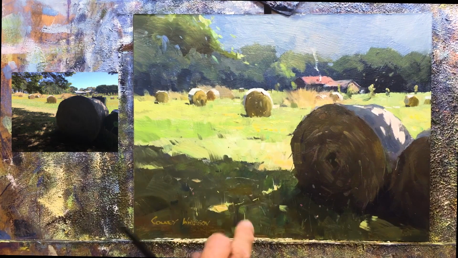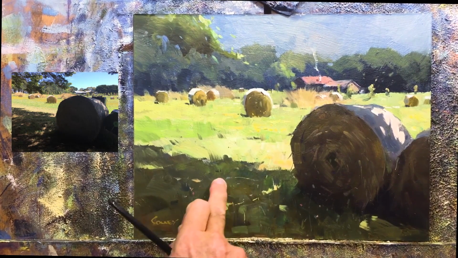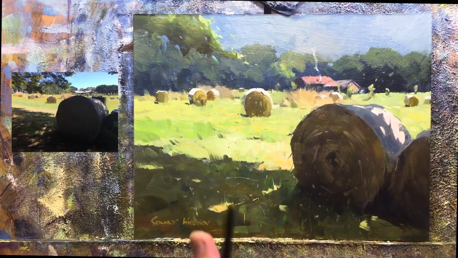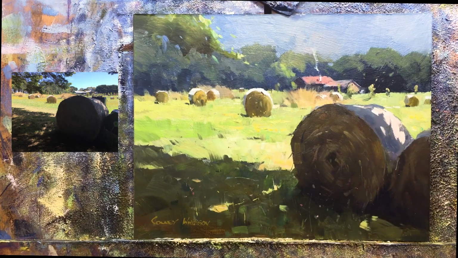If anything, I just have to watch that I haven't overworked that foreground, that shadow. Sometimes it's a temptation to put too much in, but overall I think I achieved linking the foreground focal point of the big hay bale there.